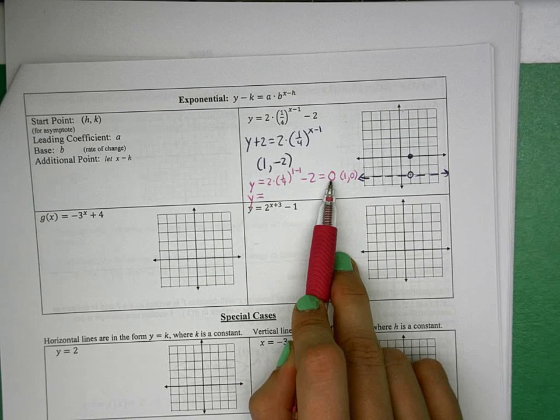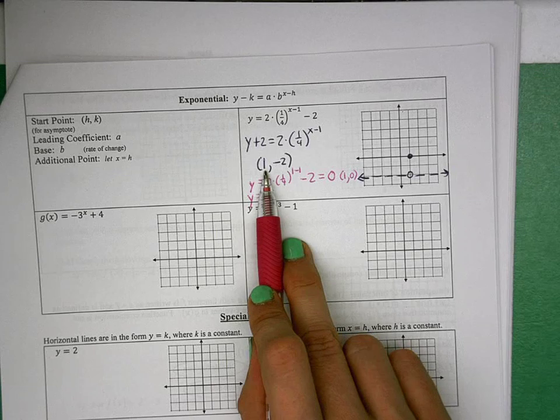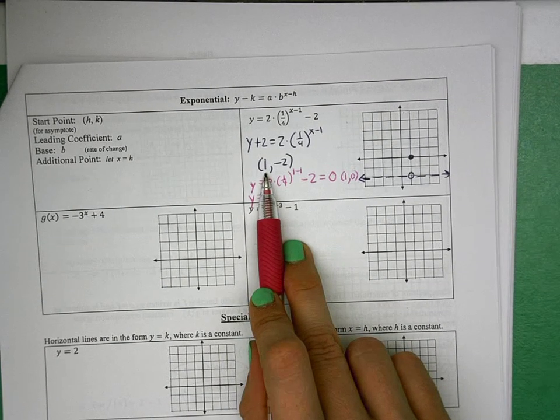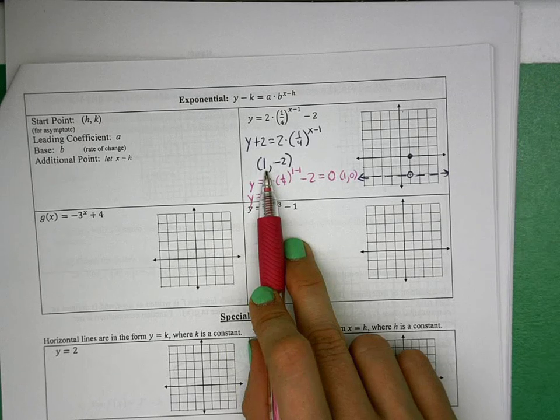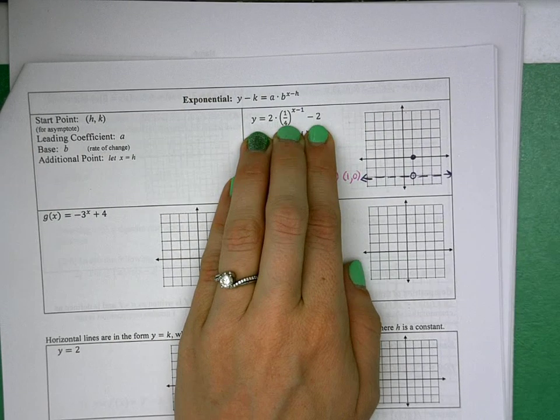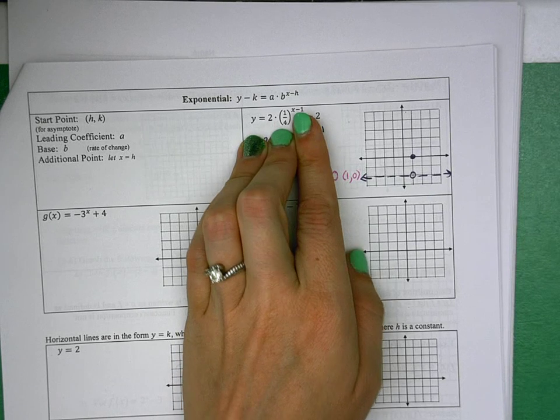And so I tend to recommend, since you plugged in 1, maybe plug in either 0 or 2. And there's an advantage to both, or a potential advantage to both. Go ahead and take a look at your initial equation and think for a second, what would happen if I plugged in 2?